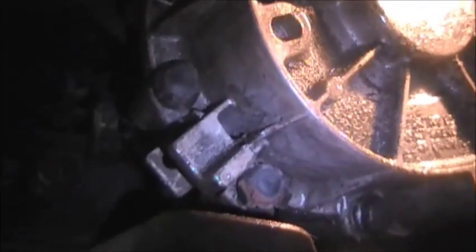Now we're under the vehicle here, and we're looking right now at the transfer case. Towards the front here is the exhaust, going back towards the back. Again, this is the transfer case, and we have towards the back the drive shaft right here, all the way back.